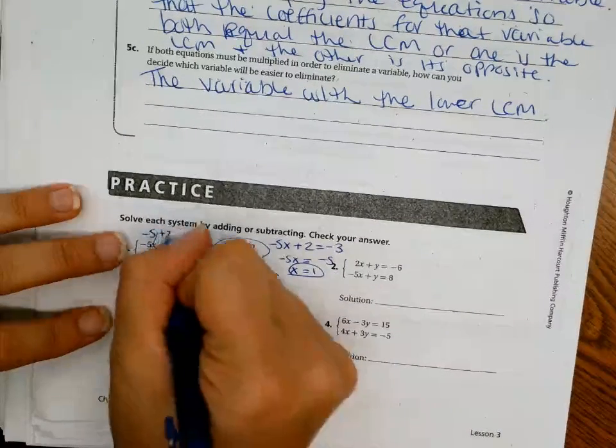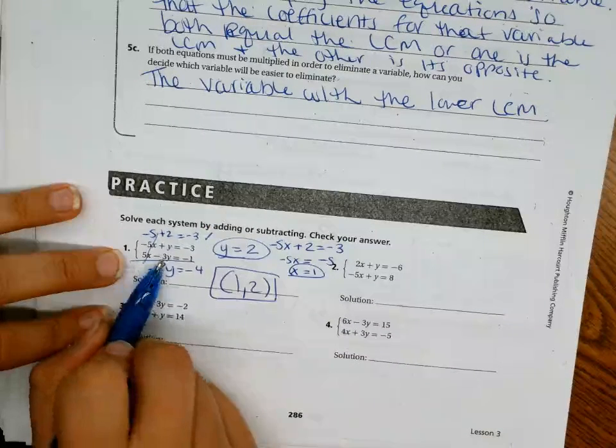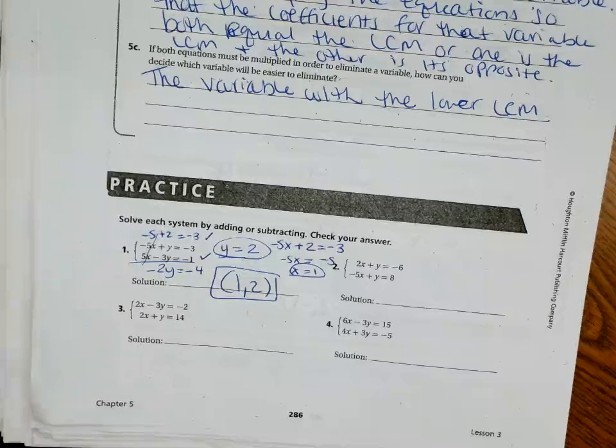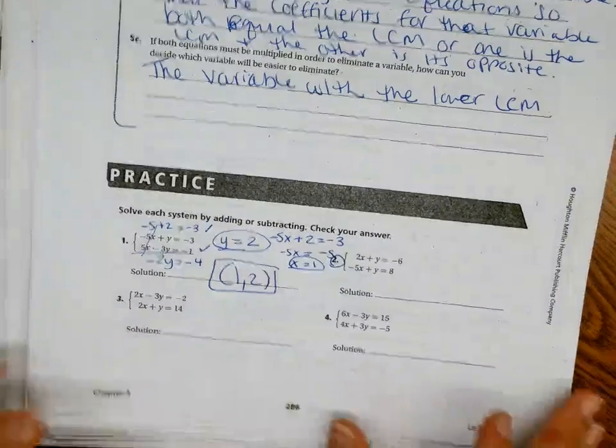Negative 5 plus 2 equals negative 3. Sure does. 5 minus 6 is negative 1. Yes, it is. 1, 2 is our first solution. I want you guys to quickly try number 3, or actually number 2. Try number 2.